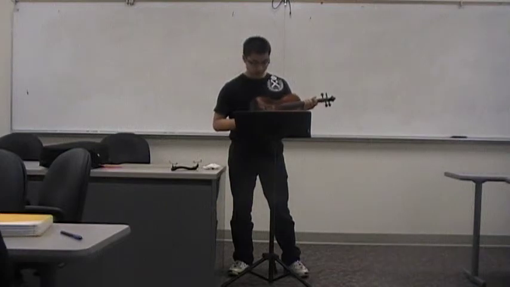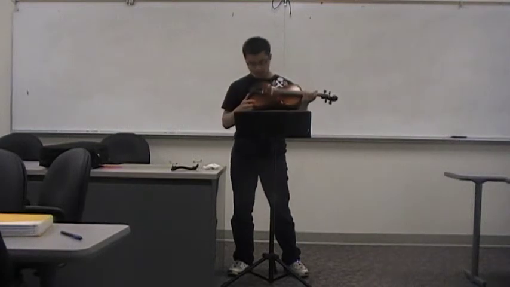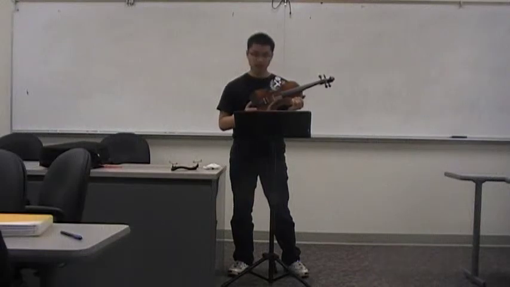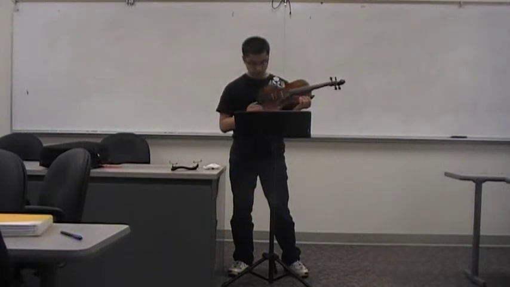Finally, the last technique I'll show you is lightly touching the string with a fingertip at a harmonic node, which can be located right here, the harmonic node. And a harmonic is a high-pitched sound, a high-pitched note.